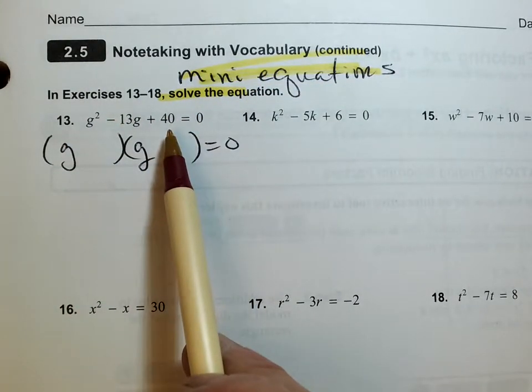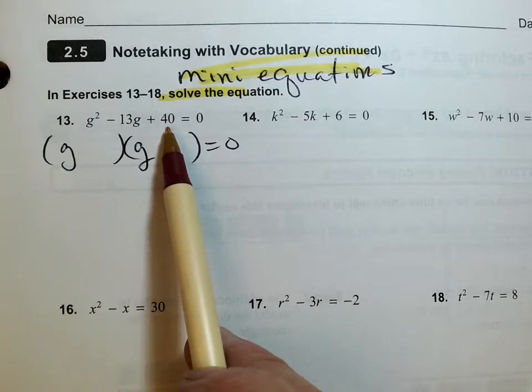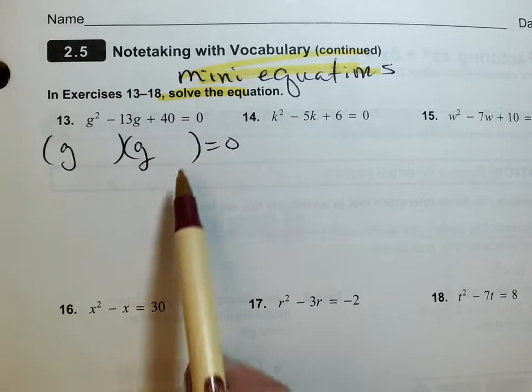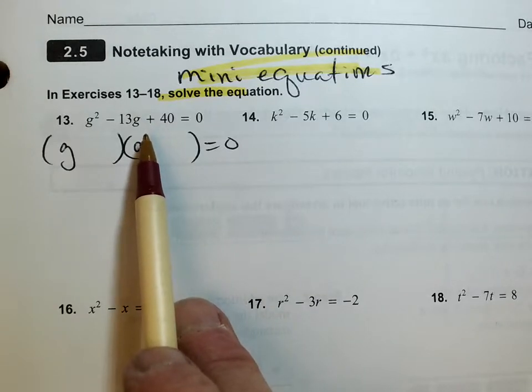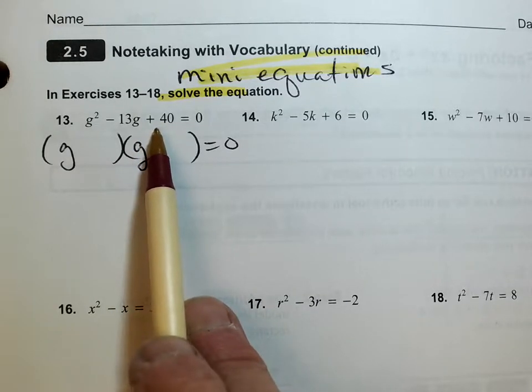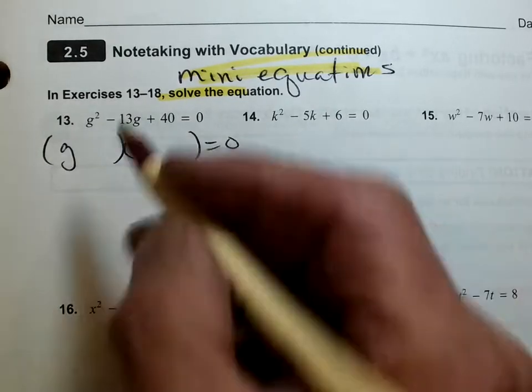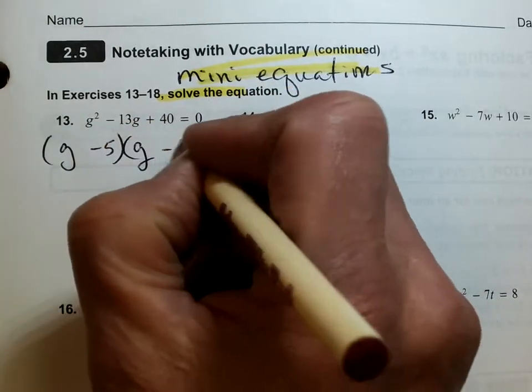Okay, what times what makes 40? 5 times 8. There you go. And we need a negative times a negative. 5 times 8 is totally right. Negative times a negative. You okay with negative times a negative? Because we need a negative 13, so I'm going to go a negative 5 and a negative 8.